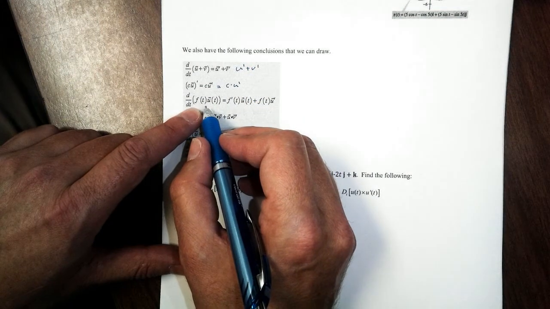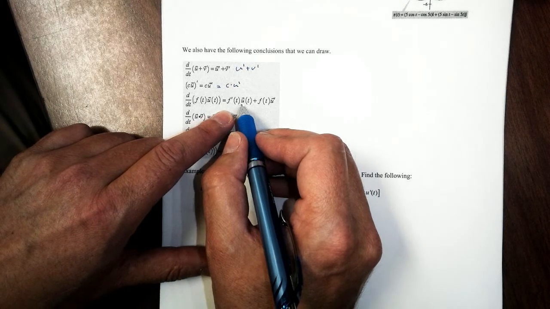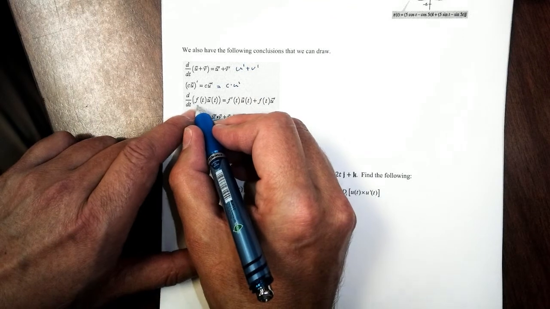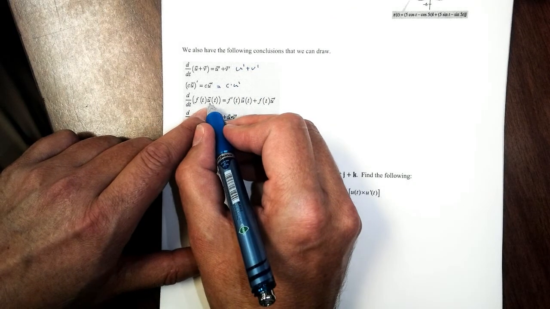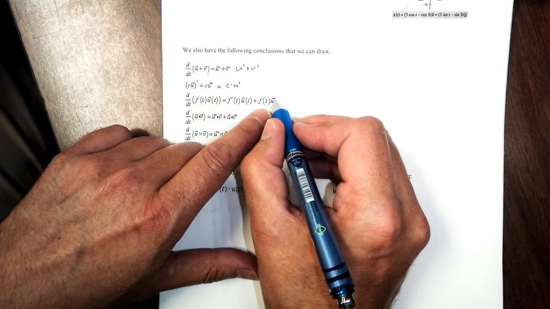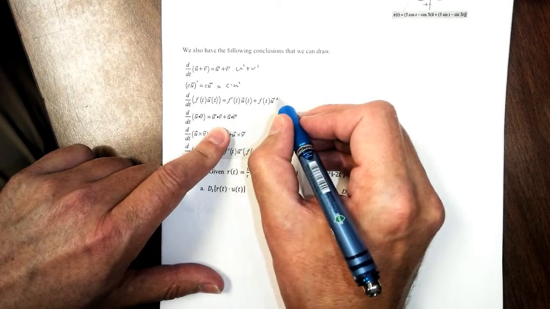Then we have, of course, our product rule. That's what we have right here. So our product rule also works. The derivative of a function f of t times u is just f prime of t times u plus f of t times u prime. So that's just our product rule.